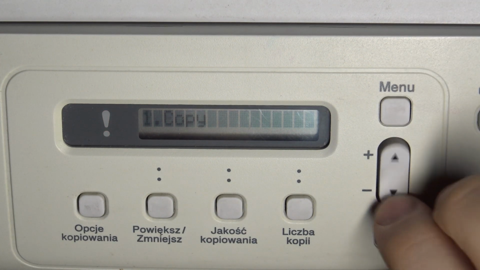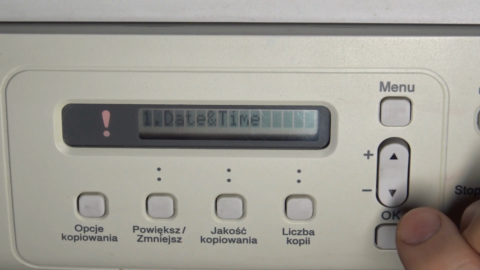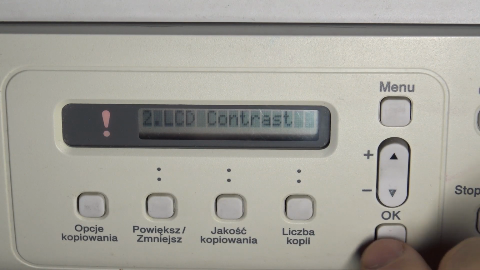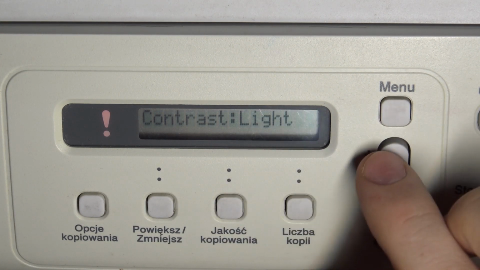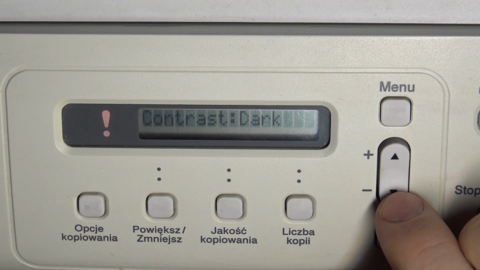So firstly, open settings, then scroll down, find your initial setup, click OK, scroll down again and find here LCD contrast, click OK, and here you will see dark and light. So choose one of these options.